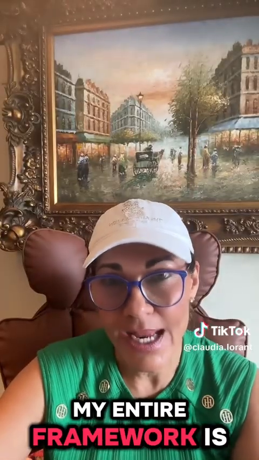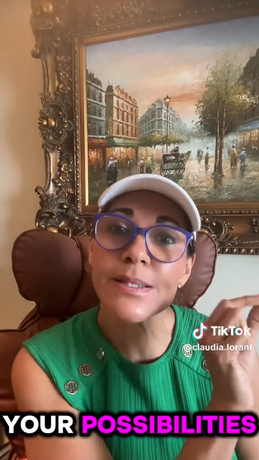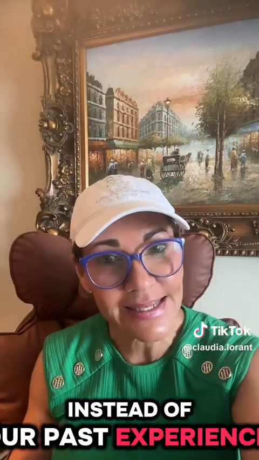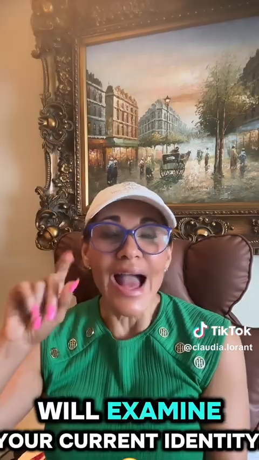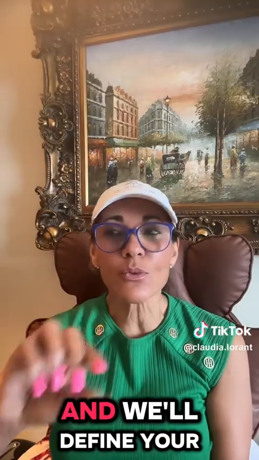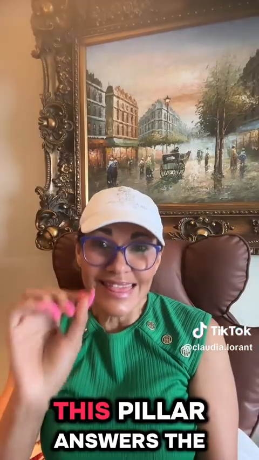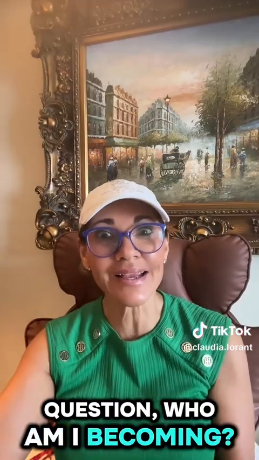My entire framework is based on 3 foundational pillars, and each pillar helps you to upgrade different aspects of your internal architecture. That's what separates my framework apart from others. Pillar number 1, Quantum Omni Vision. It helps you to see your future based on your possibilities instead of your past experiences. In this stage, you will examine your current identity. We will identify your limiting beliefs. We'll clarify the life you truly want, and will define your highest self. So through the first pillar, Quantum Omni Vision, this pillar answers the question, who am I becoming?